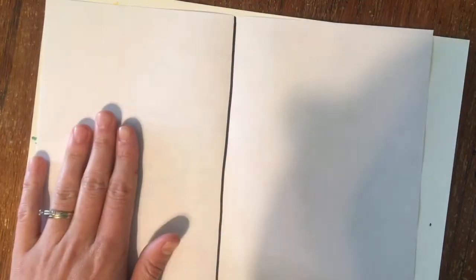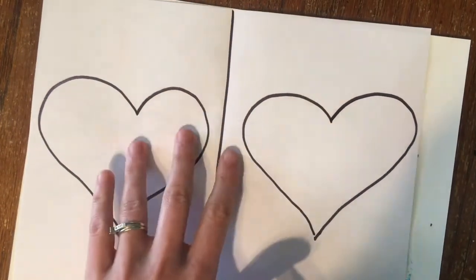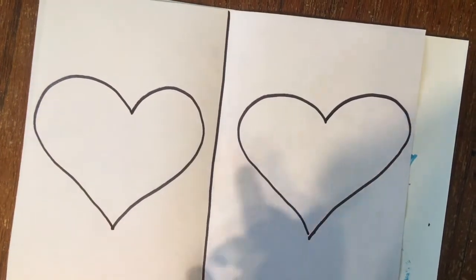This divides our paper into two sections, one for the positive space picture and one for the negative space picture. You're going to pick one shape to draw in the middle of each section. I'm going to use a heart. Try to make both shapes the same size.